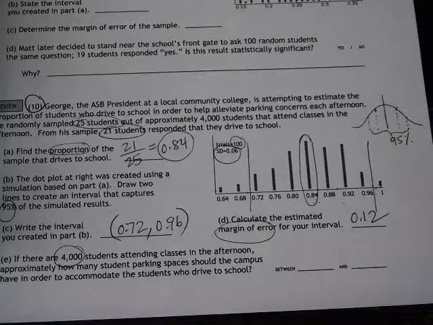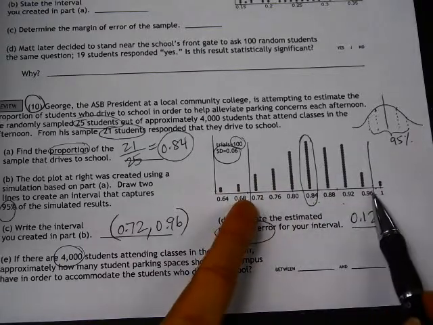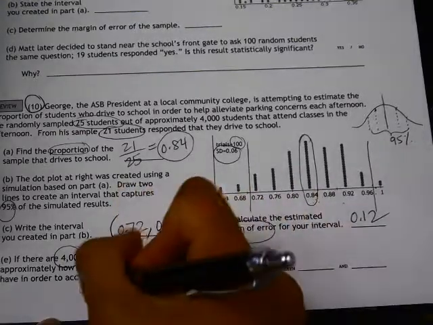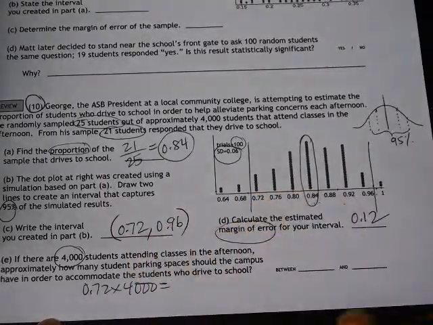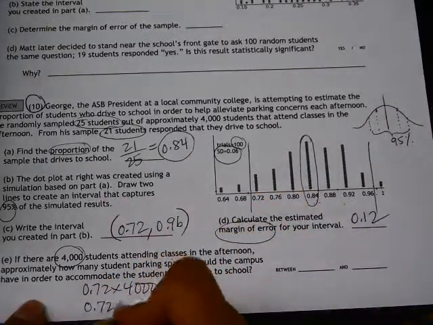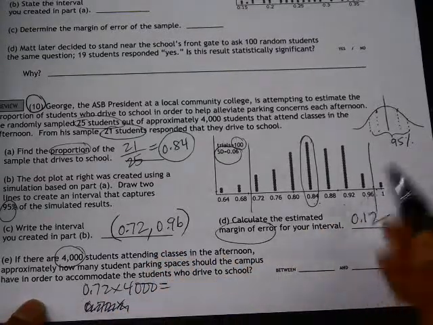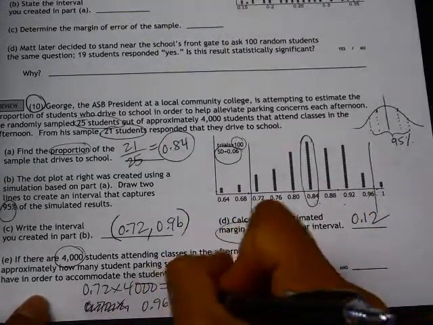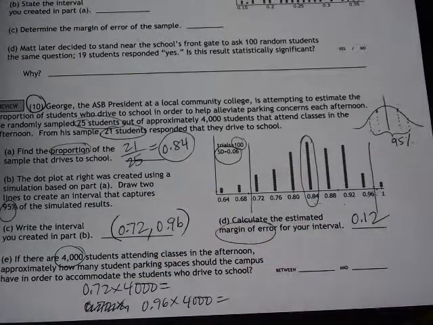So in order to make a good approximation, we're going to guess between the low and the high of our interval. So 72% of 4,000 would be the minimum number of spots we think we should have, and the high is 96%. So 96% of 4,000 would be the maximum number of spots that we would expect to need.